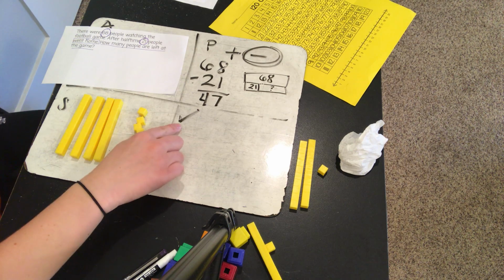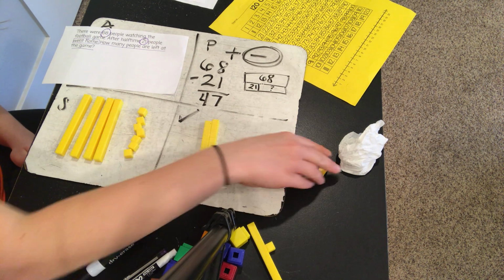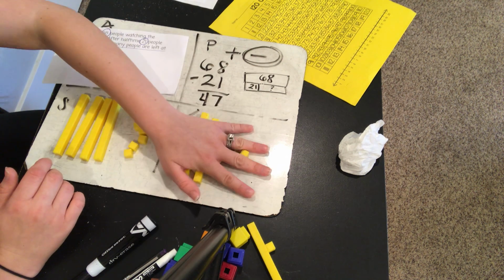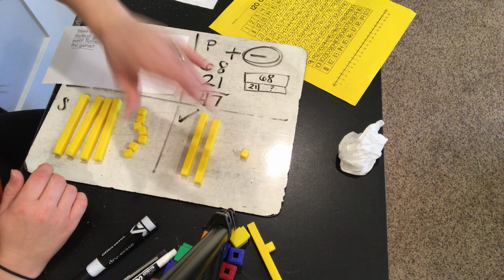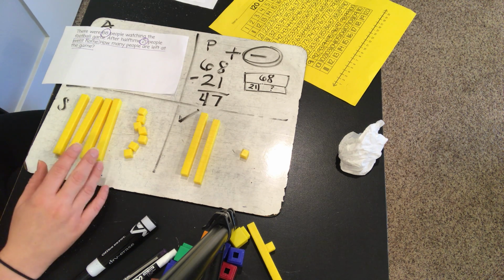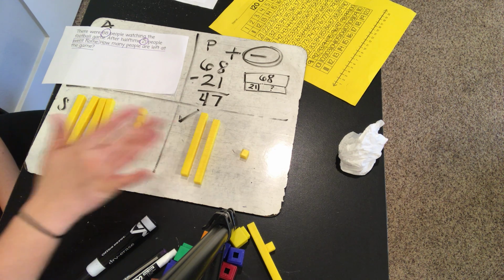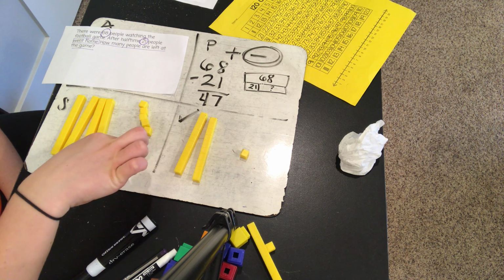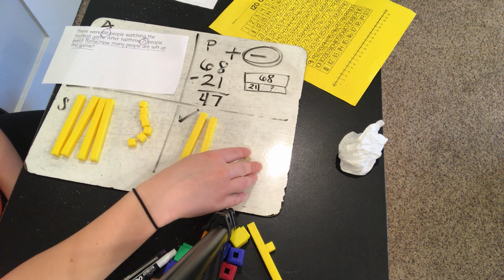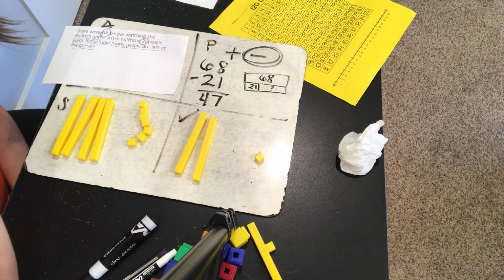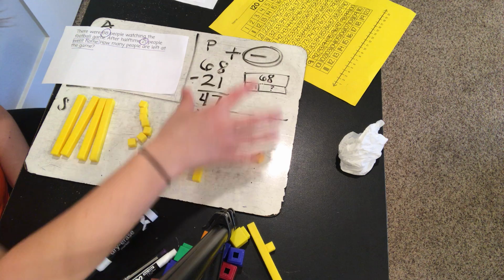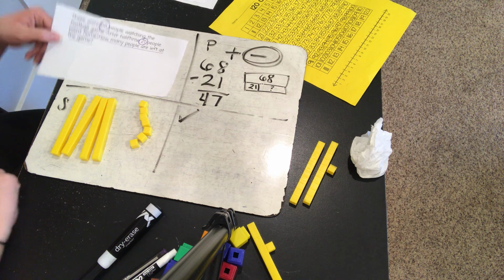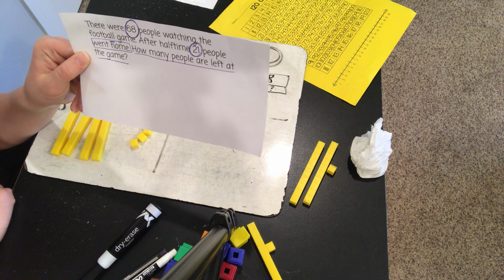To check our problem now, let's add our base 10 blocks back together and see if we still get 68. So here I have my 47 and here's the 21 I took away. Let's add them together and see if we have 68. 10, 20, 30, 40, 50, 60, 61, 62, 63, 64, 65, 66, 67, 68. I still got 68, so that tells me that I subtracted correctly because 68 take away 21 equals 47. All right, so can we answer this question now? How many people are left at the game?